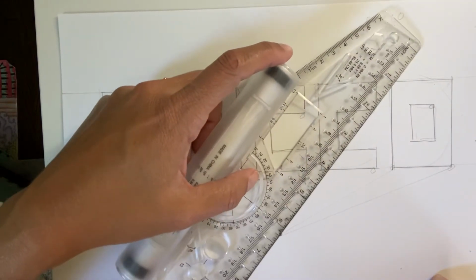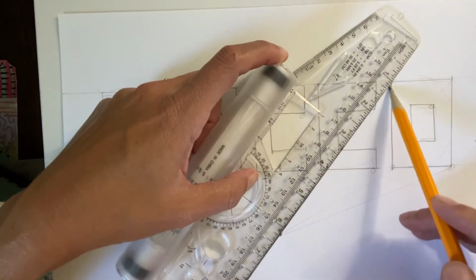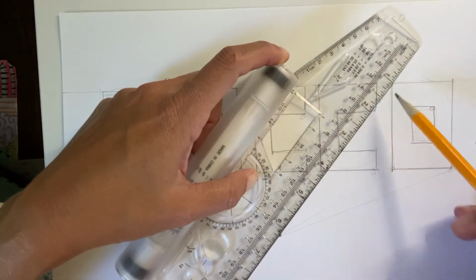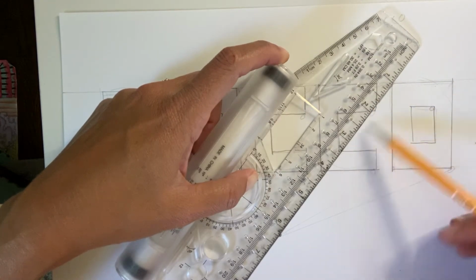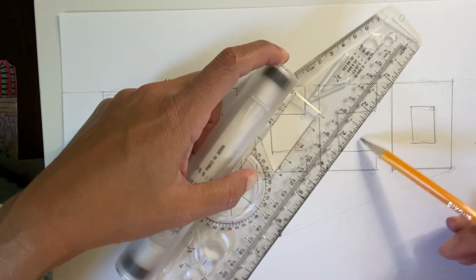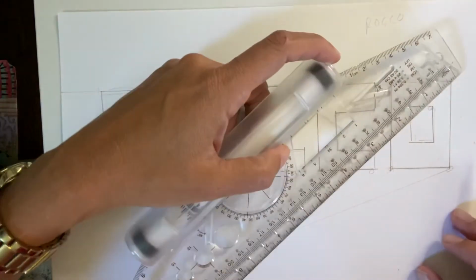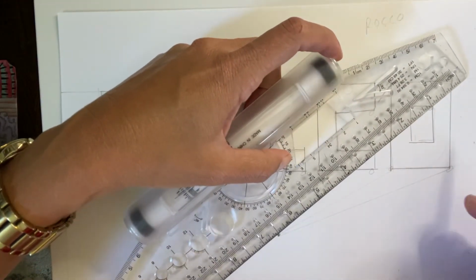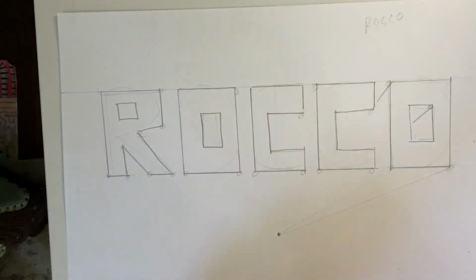At the top here, I'm just going to connect it, but I'm not going to go all the way down because I know that it would cross over this other C, and that would just create some confusion. So we also need the inside part of the O here that just kind of goes down like that. All right, so that's the beginnings of your letter.